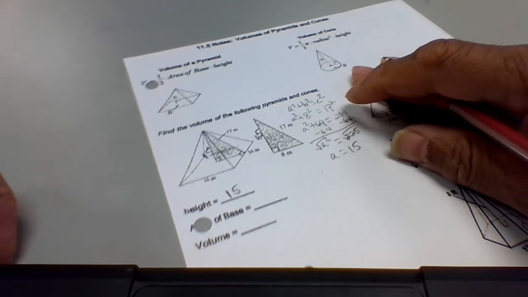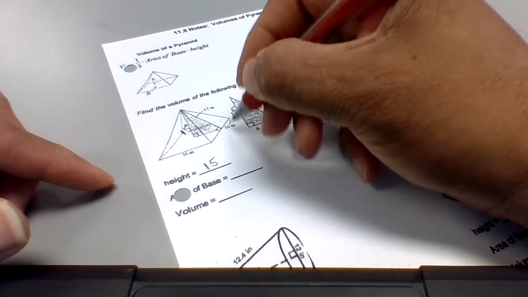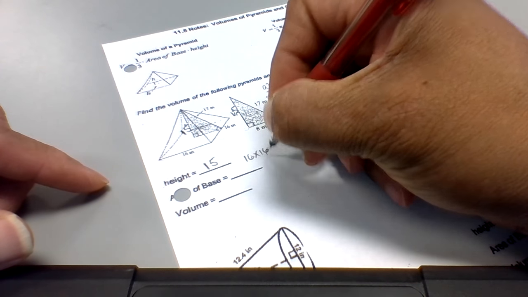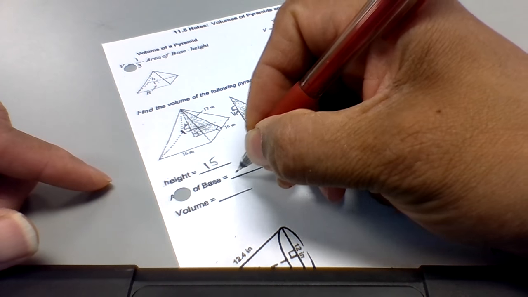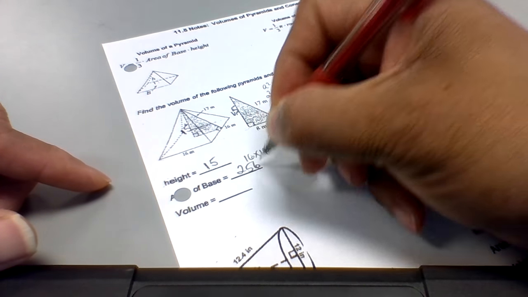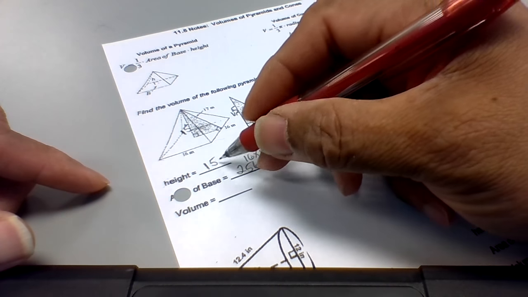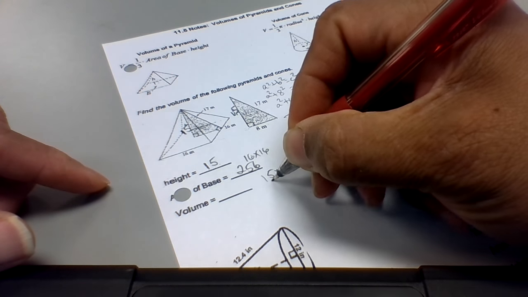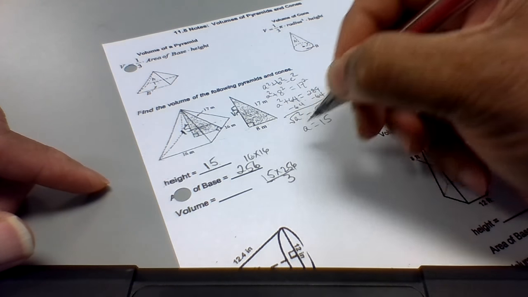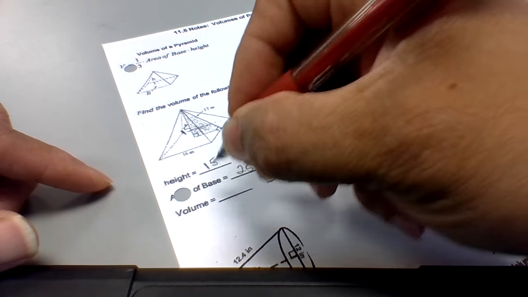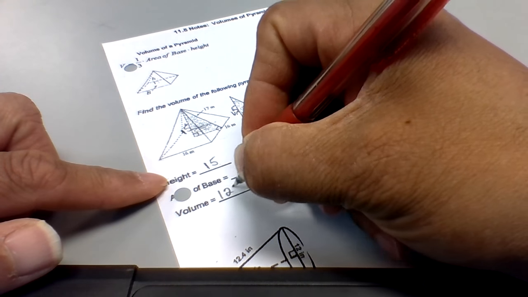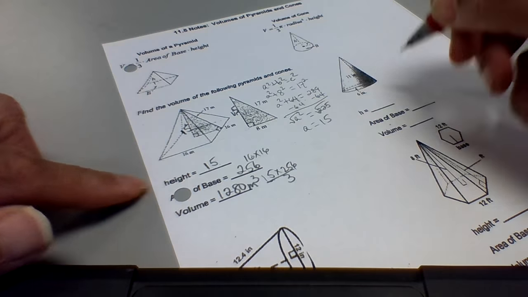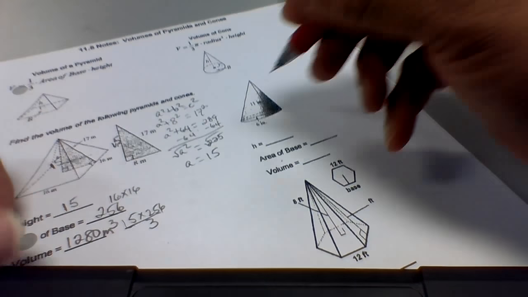Okay. Area of the base is a square that's 16 by 16. So that's going to give you 256. And now you're going to multiply 15 times 256 and then divide it by 3. And when you do that, you end up with 1,280 meters cubed.